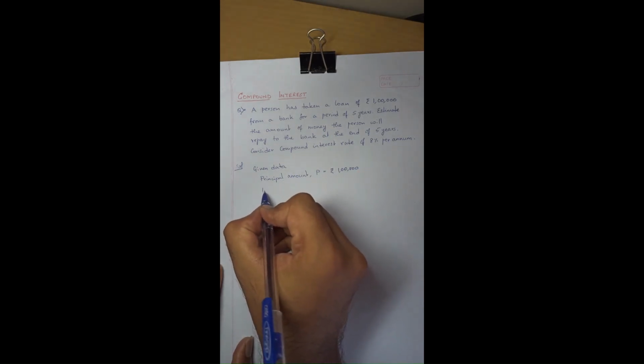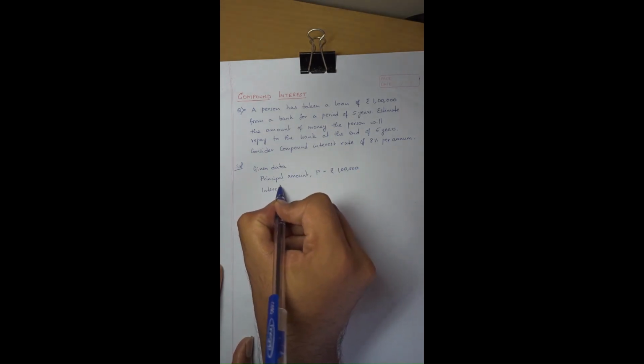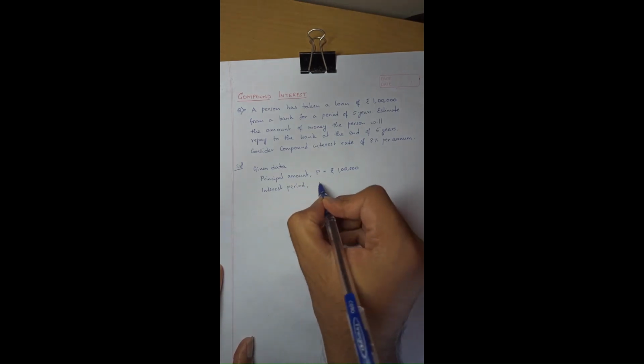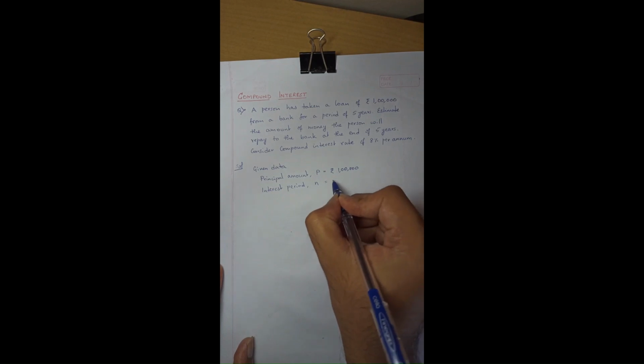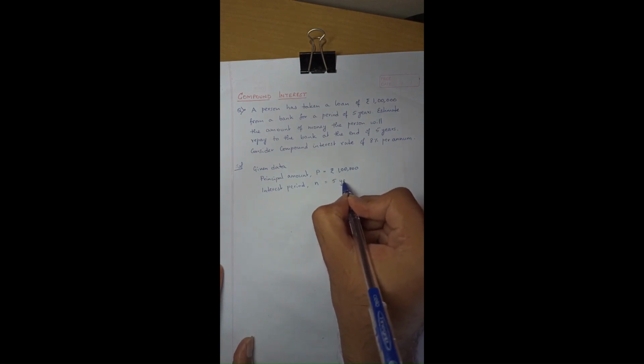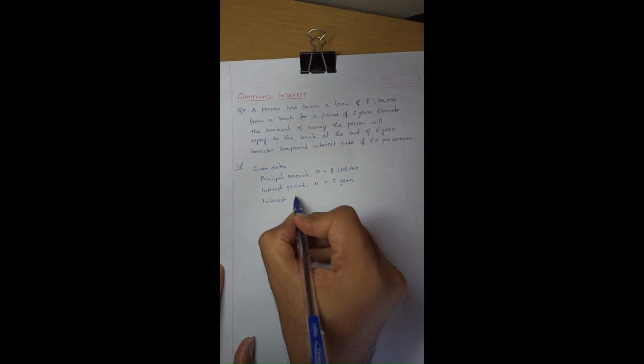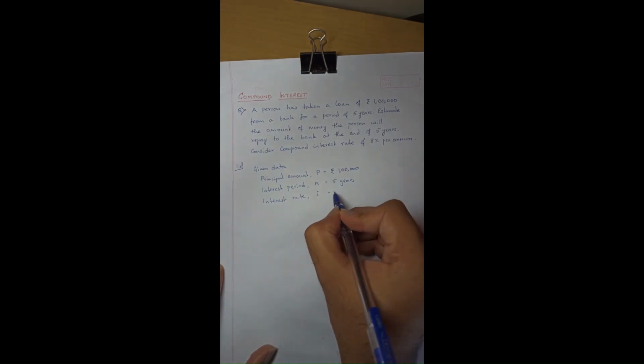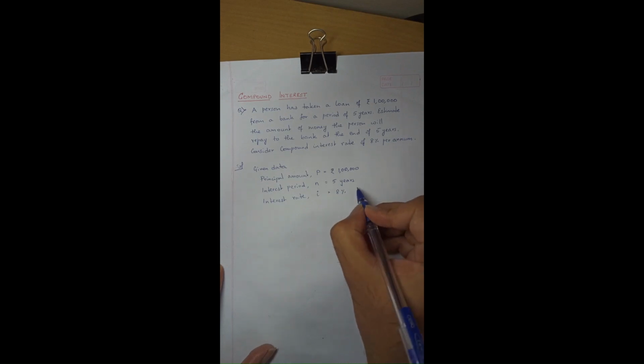Interest period, which is small n, equal to 5 years. Rate of interest or interest rate, which is I, equal to 8% per annum.